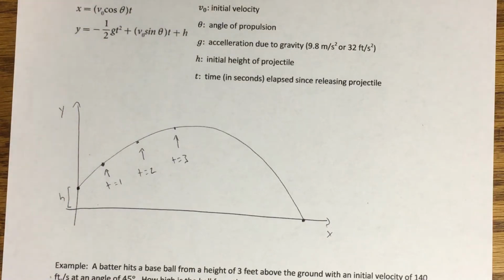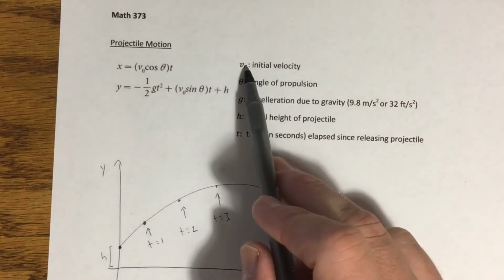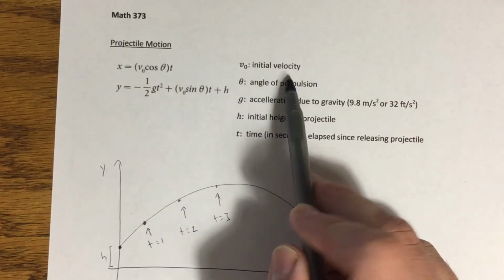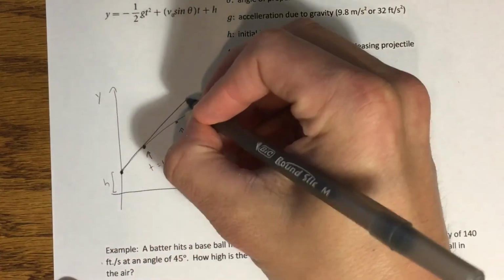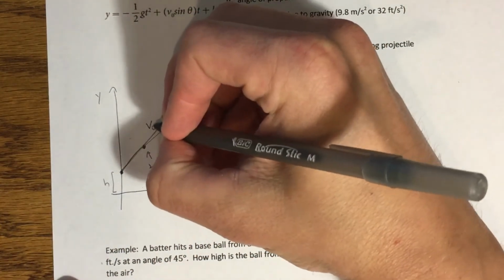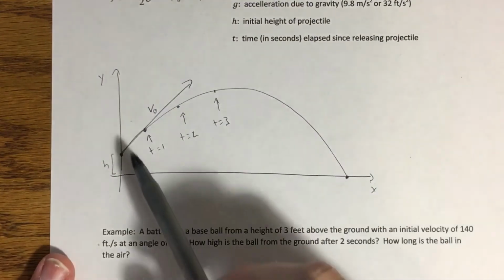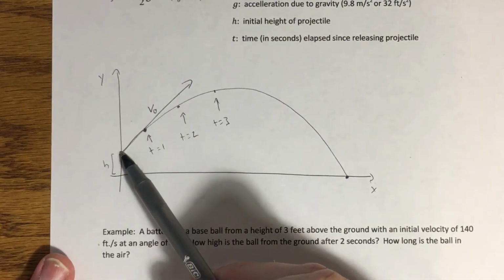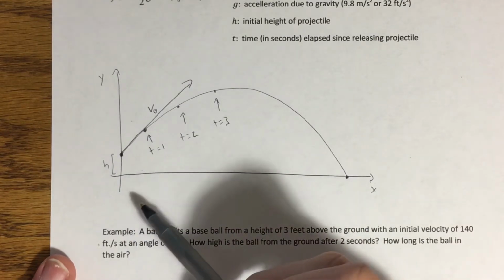So there are some quantities that we need to be paying attention to. There is this v naught, which represents the initial velocity or speed of the projectile. And that initial velocity I can represent this way. It's going to vary depending on what it is that's launching this projectile.